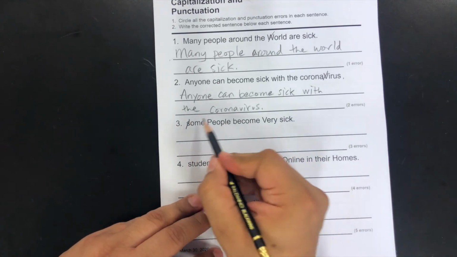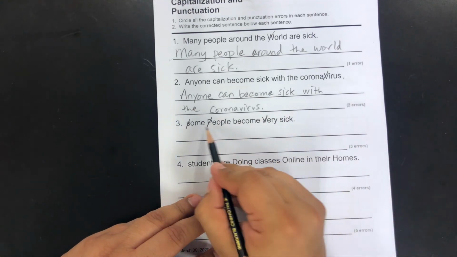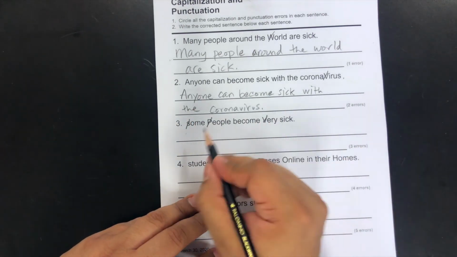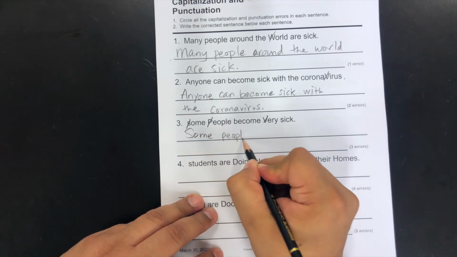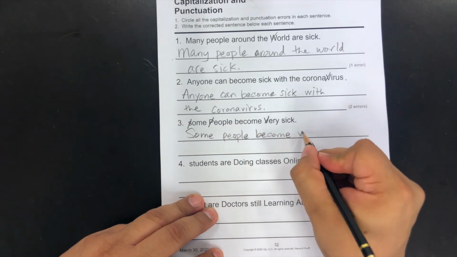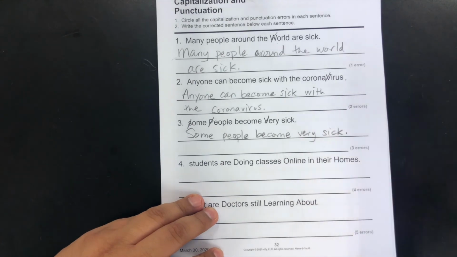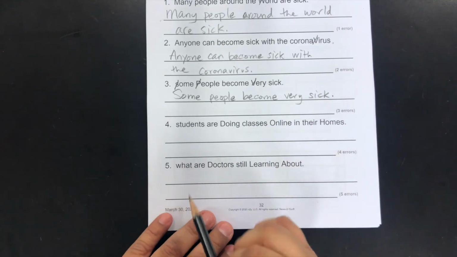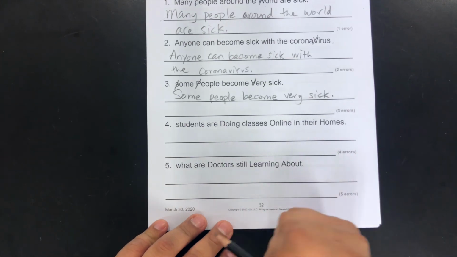Well, that should be capitalized. This one too. And this one should be, so this one's capitalized and this one should be lowercase. Some people become very sick, period. Number 4, students are doing classes online in their homes.